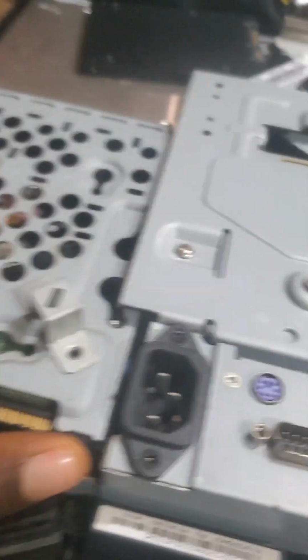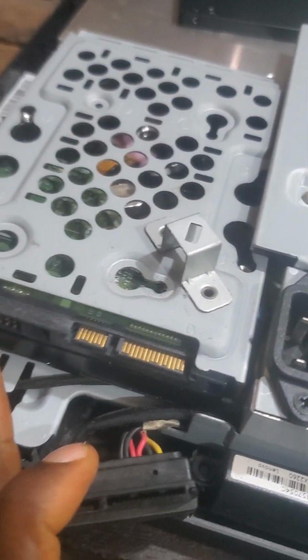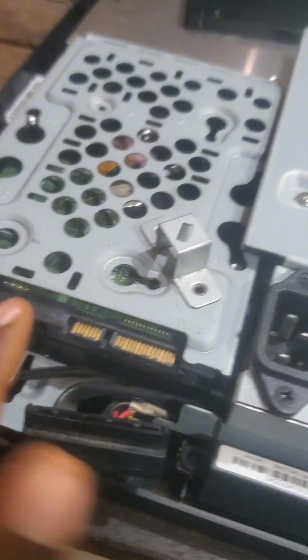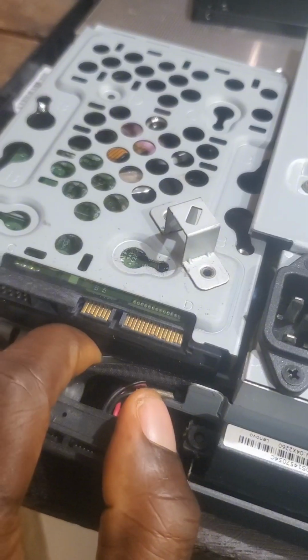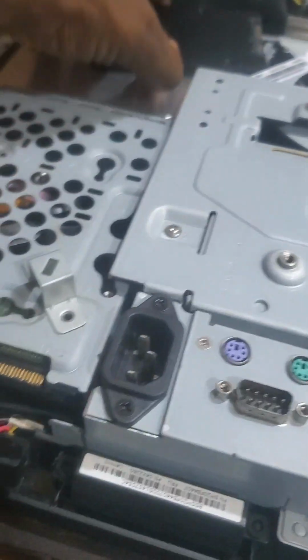So what I'm going to do is, since you can't find an SSD that is as big as the 3.5 inch, I'm going to remove this. And interestingly, the desktop is going to become lighter because the 3.5 inch is weighty.